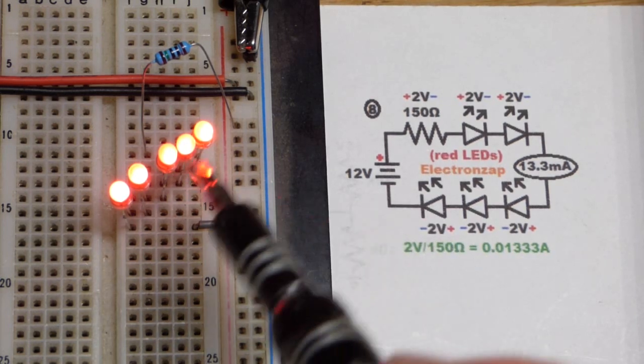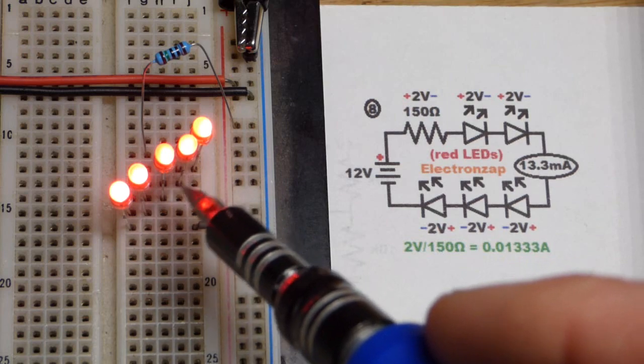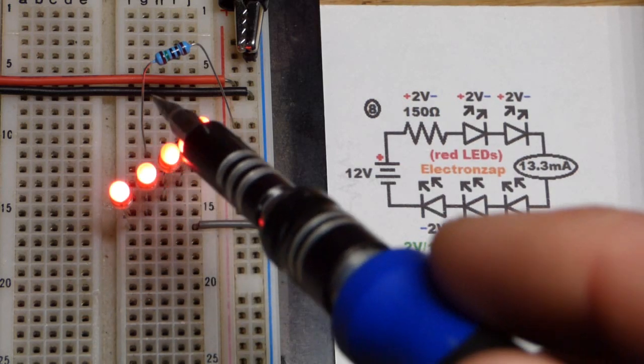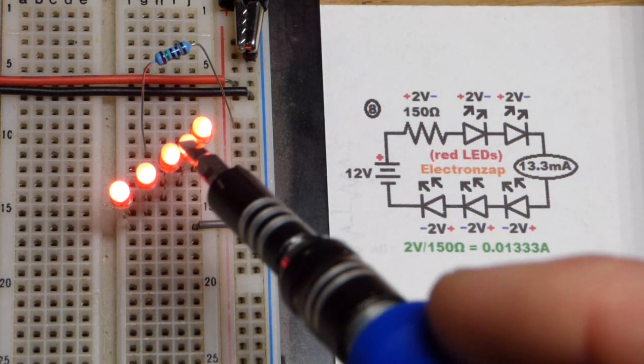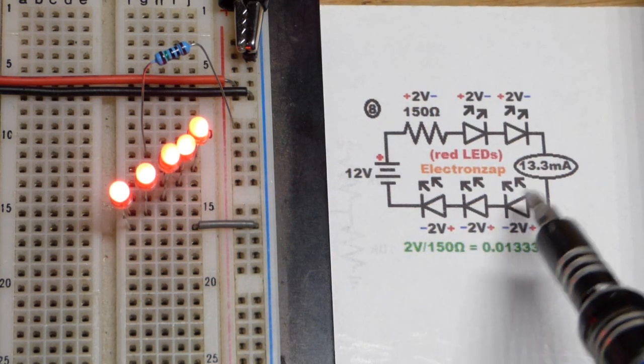So what we did is we got 5 LEDs in series. Anode on top, cathode on the bottom for all of these. They all shift down one row. The resistor there, I know it's hard to see, is going to the very top pin there. So in any case, we got 5 of them.